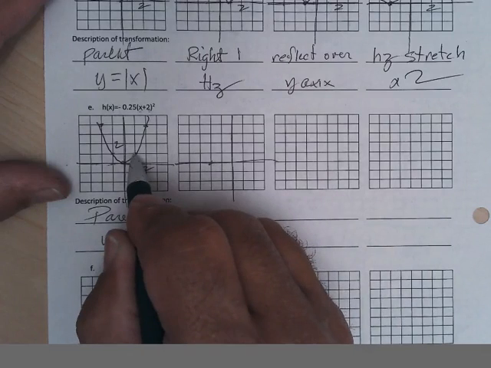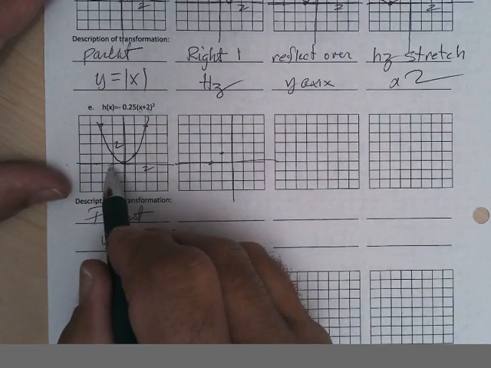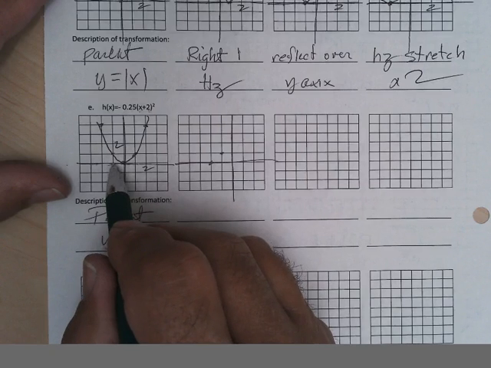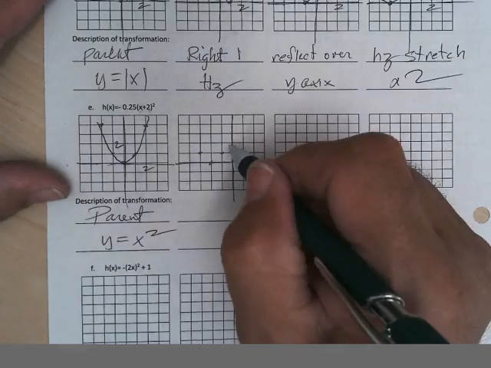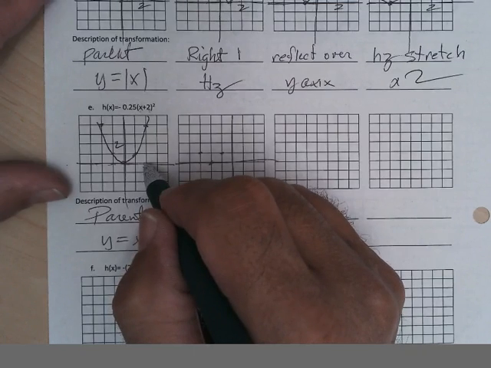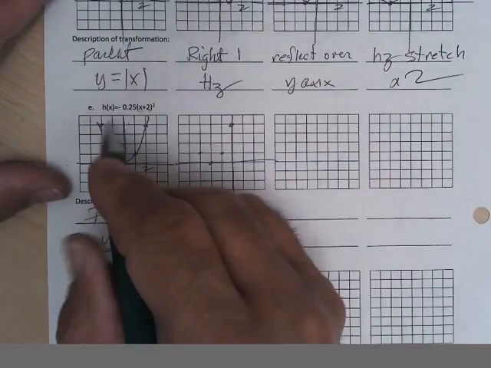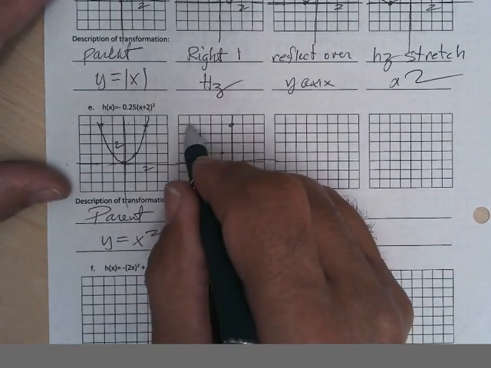Instead of 1, 2, it's 1 minus 2 is minus 1, 2, 1. Instead of minus 1, 1, it's take 2 from minus 1 is minus 3, 1. And take 2 from 2, and I'm back at 0, 4. This is minus 2, take 2 away from that, it's minus 4, 4.